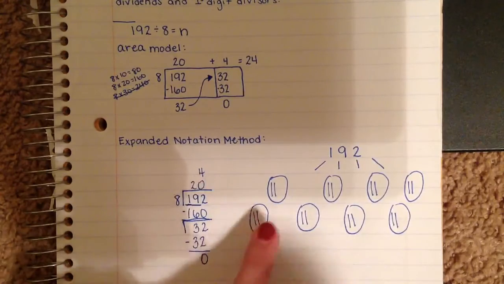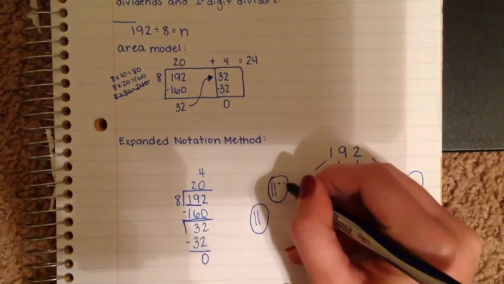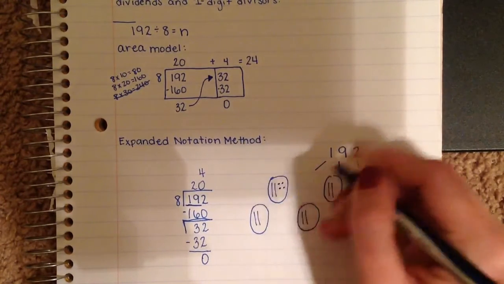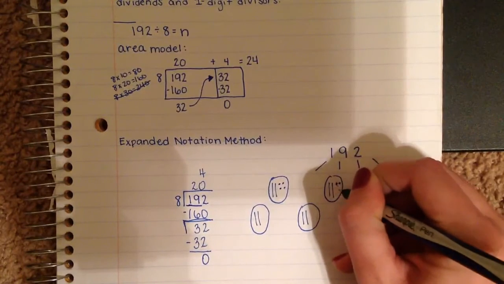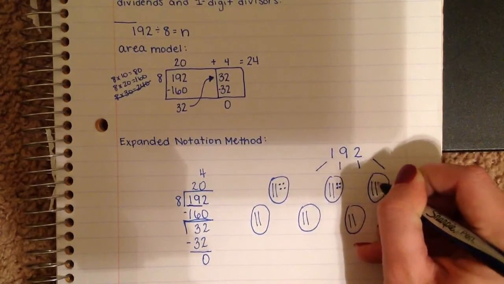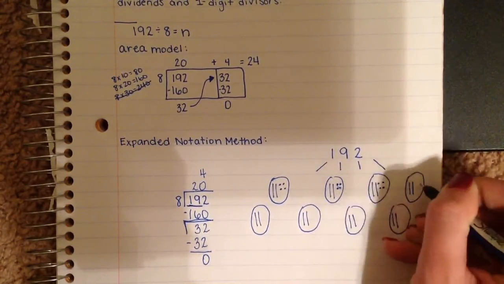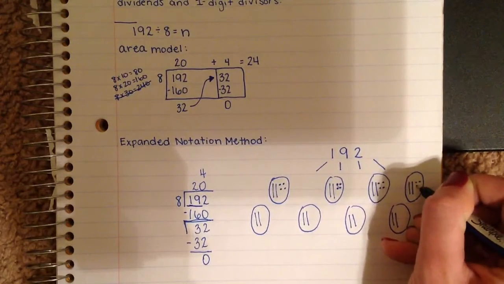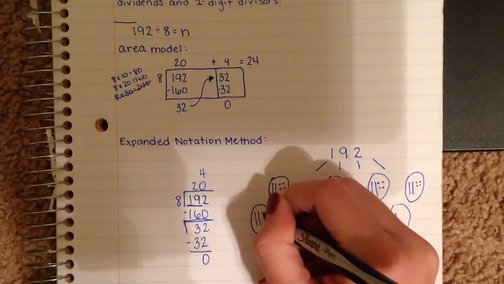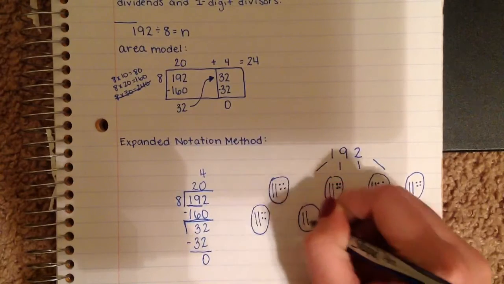This 4 up here tells me that I'm going to give each of my groups 4 ones. And when I do that, I have now distributed the last 32 pieces.